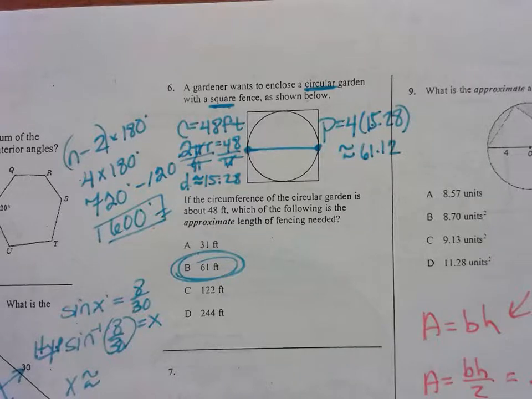But who has a circular garden? That's the real question. When you're driving through your neighborhood and you see someone whose garden looks like this, you know what that means? They're bad at math. That's what that means. You can't always fake it till you make it.